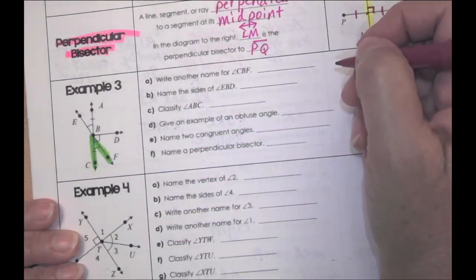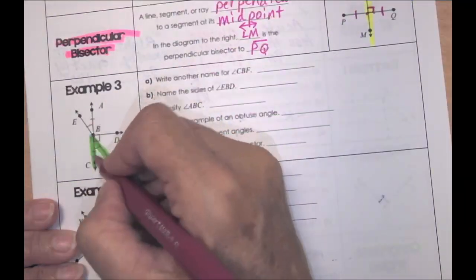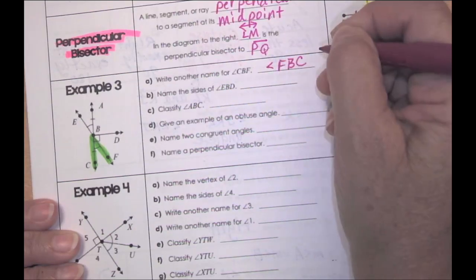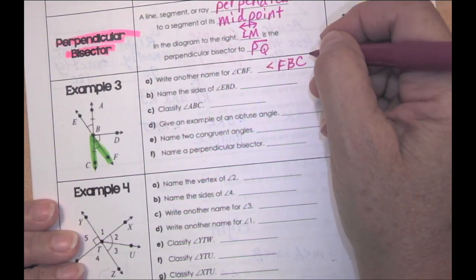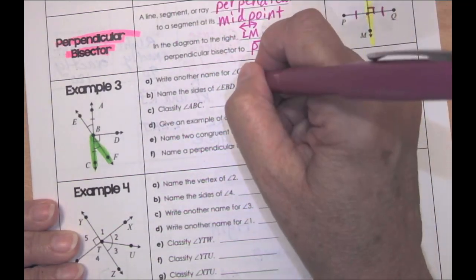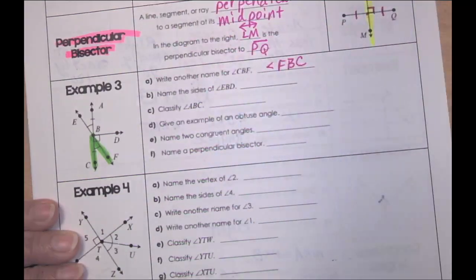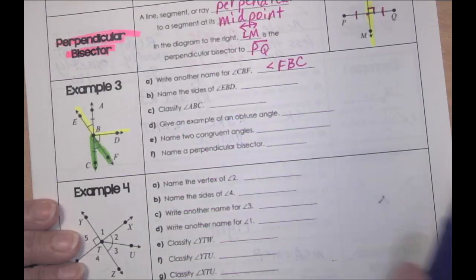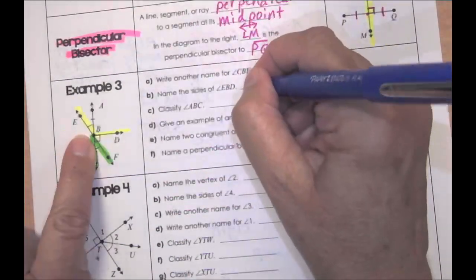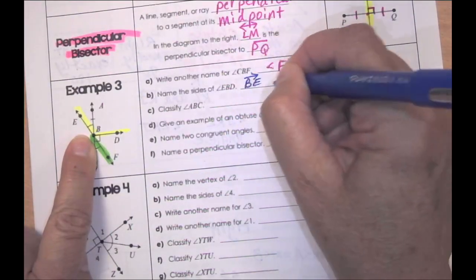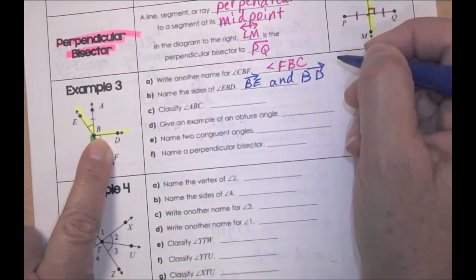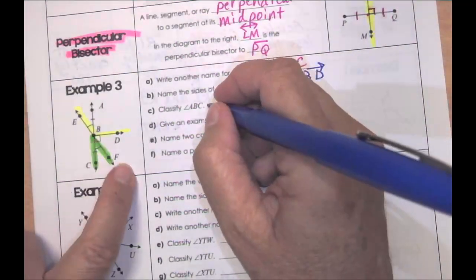I can't name it angle B because there's too many angles going on here, but I could name it in reverse order, FBC, as long as that vertex is in the middle. Its sides, the sides of EBD. EBD. The sides of angle EBD are ray BE, remember vertex has to go first, and ray BD. And put the little symbol with one arrow.